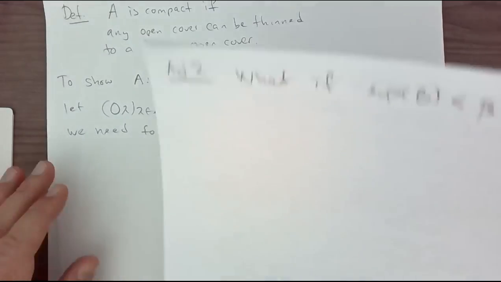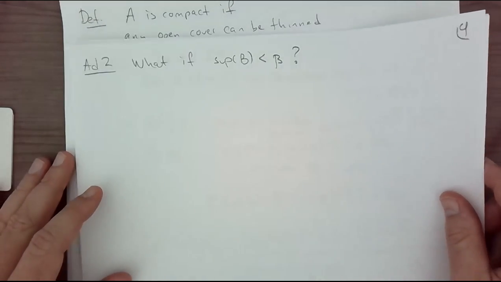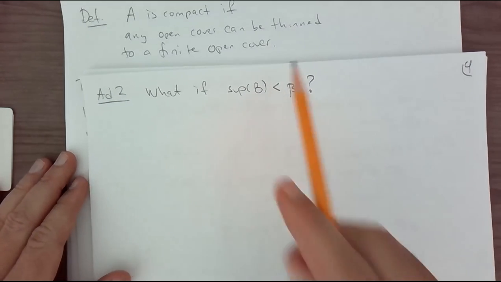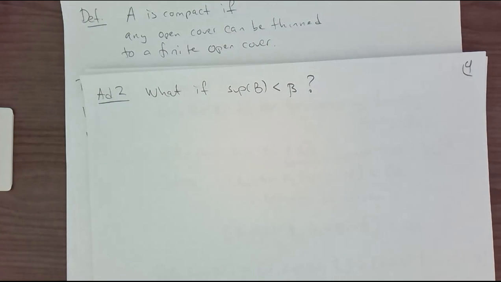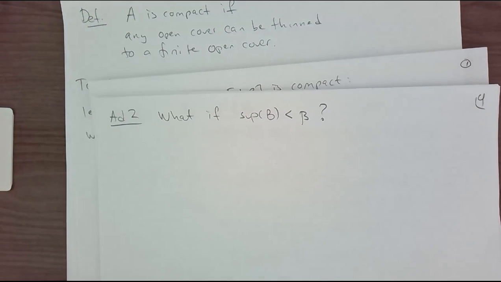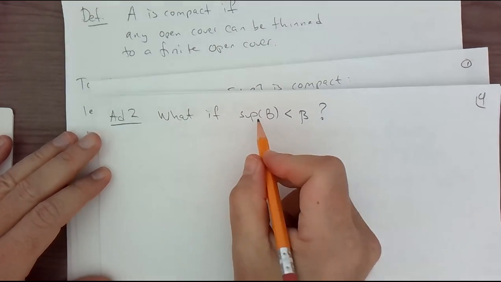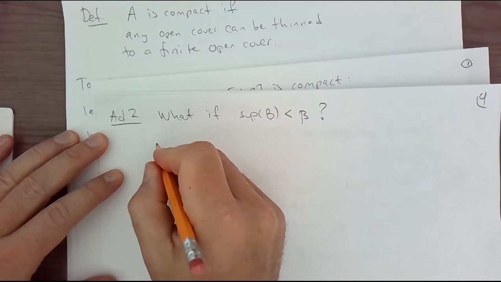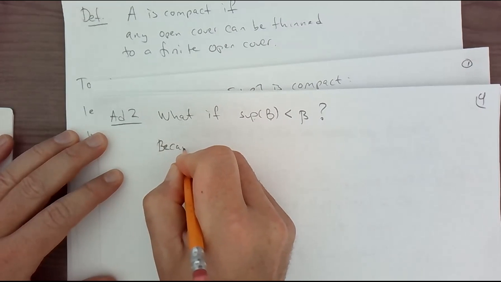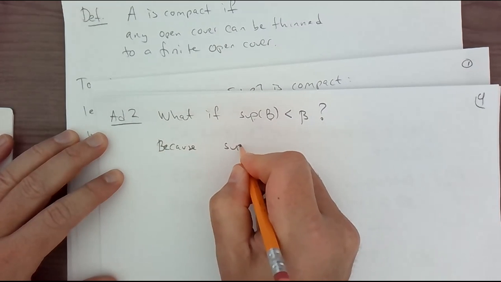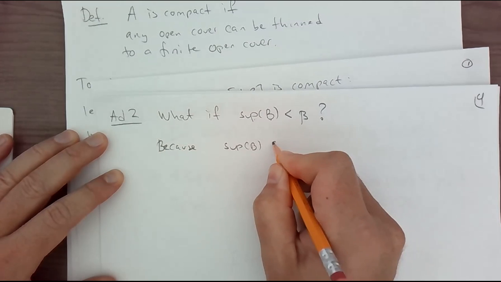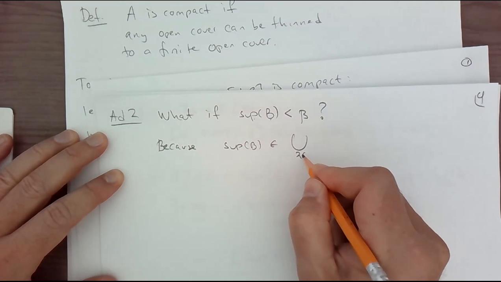We did step one, so now we're attempting to go about step two here. What about if this happens? Well, we play the same game, right? Sup is still going to be the supremum. This is still going to be an element inside that big union.